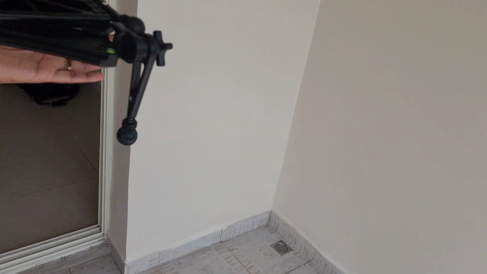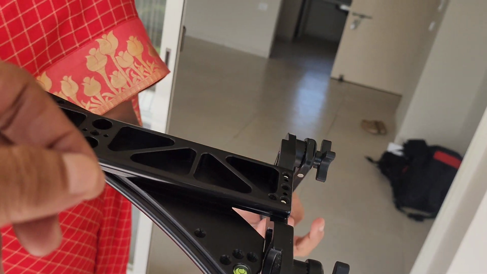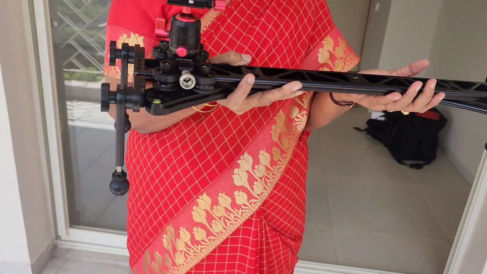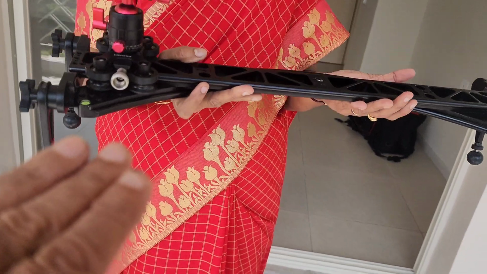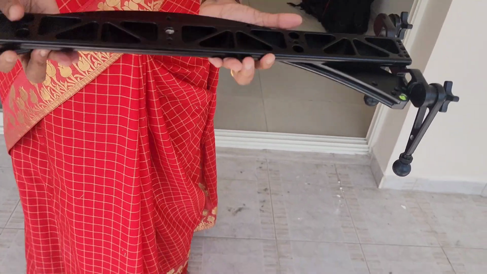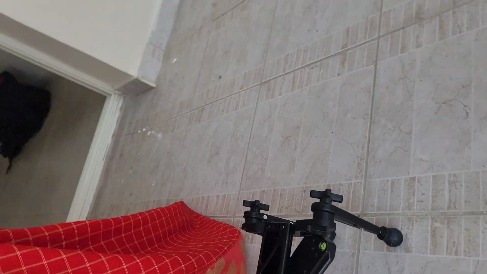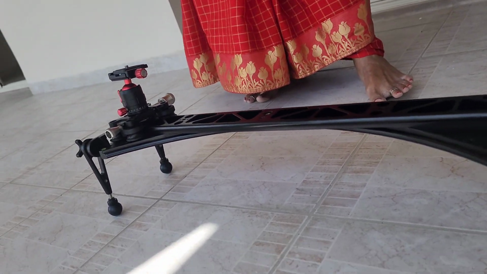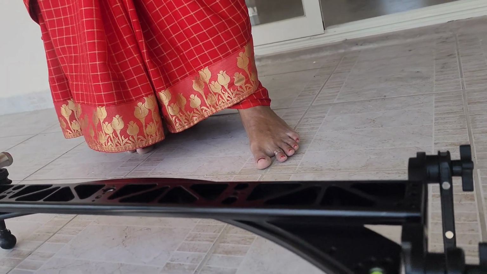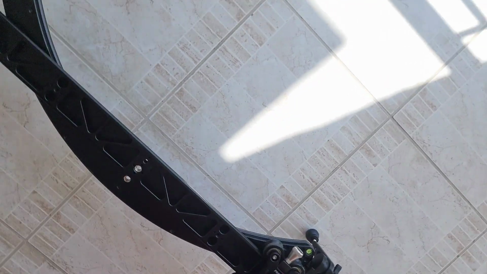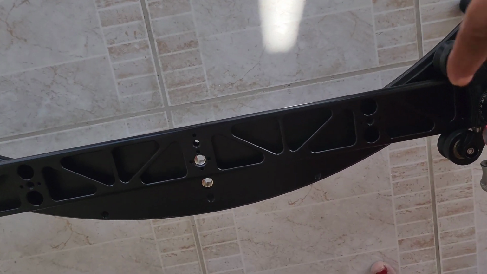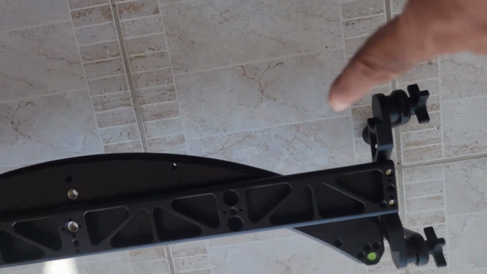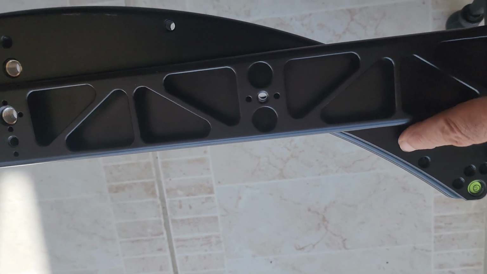You unscrew the 4 legs, tighten the knob, and the slider can be placed on the ground itself, whichever way you want. Put it on the ground. So you can see it here resting on the ground on its 4 legs by itself, and this is the top side. This is the linear slider, and the bottom side is the curvilinear slider.